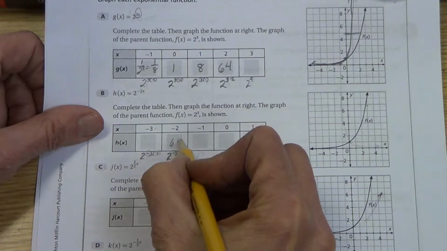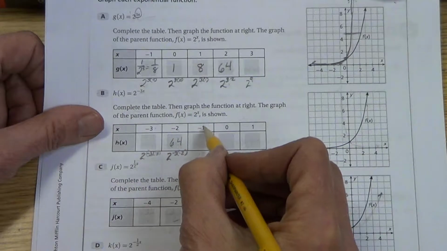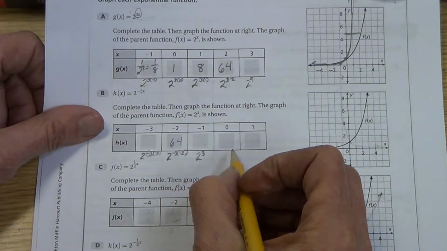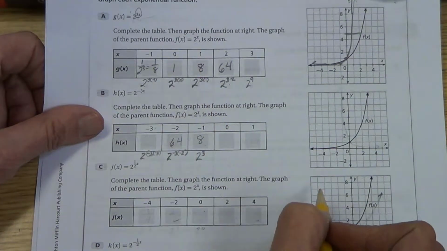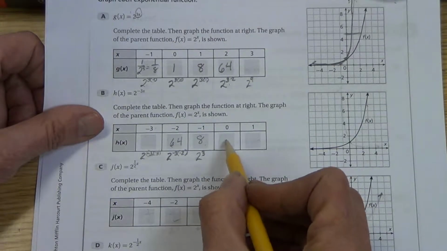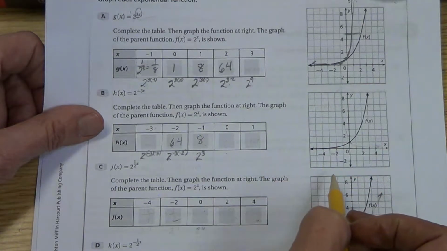So that'll be 64. 2 to the negative 3 times negative 1 would be 2 to the positive 3. So that will be just like up here at the 8. 2 to the negative 3 times 0, that would be 1. And then 2 to the negative third will be the 1/8.